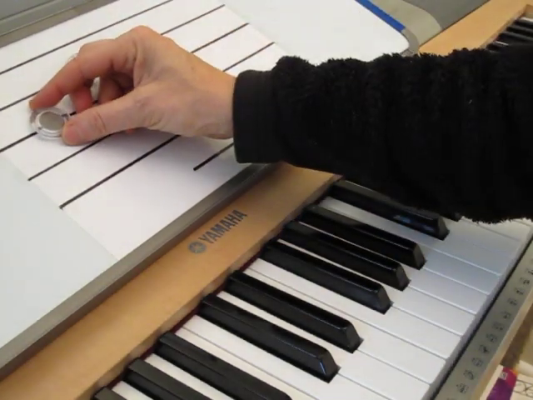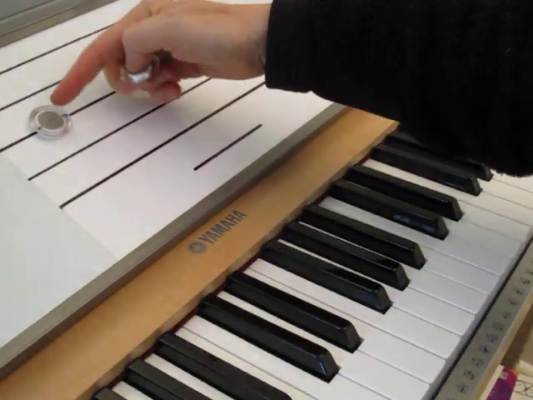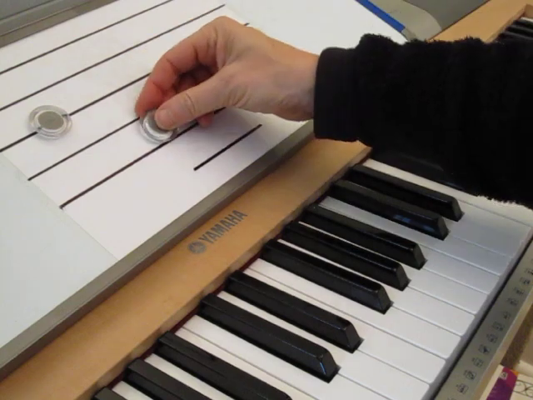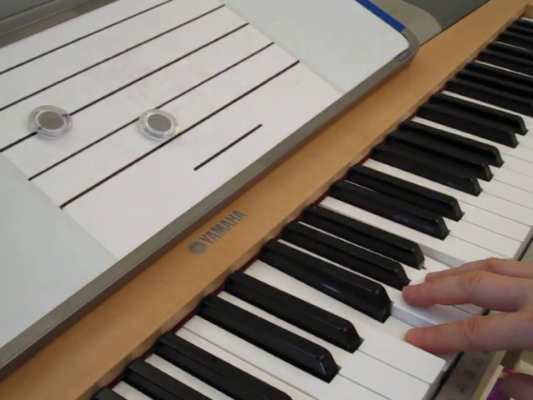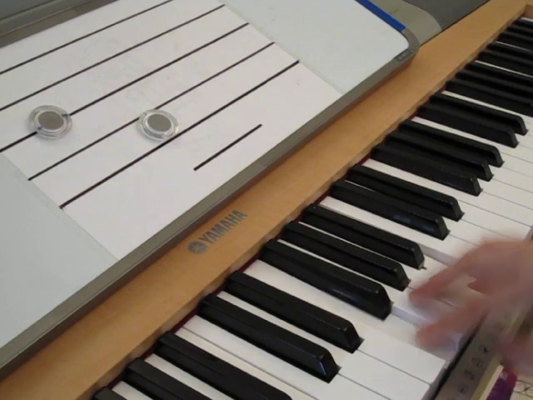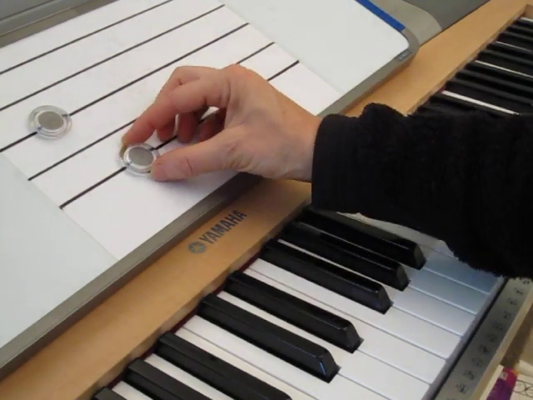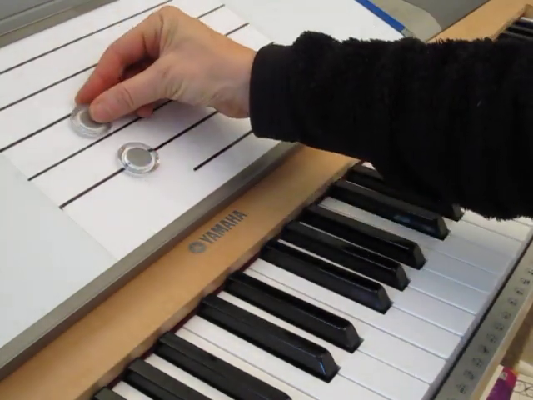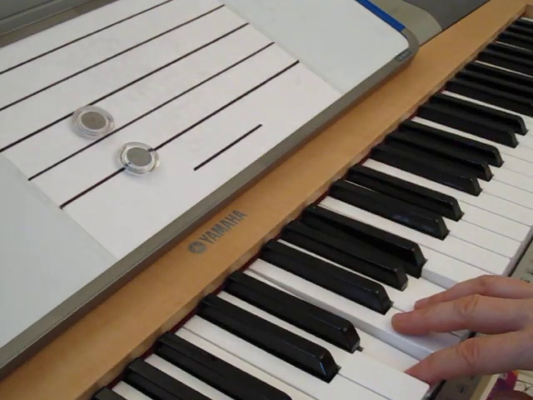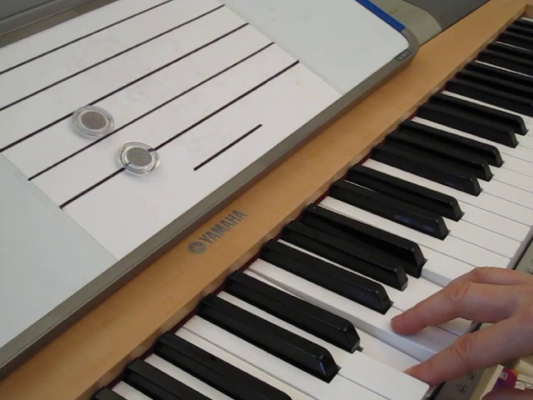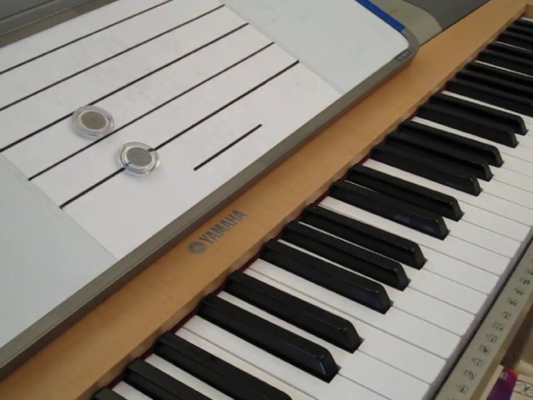Okay, and of course we can go down, and we're not going to go to this one, but we're going to go to this one. All right. And if we want to, let's do this, play a harmonic fourth, we just play them at the same time, and you'll see them in your music stacked on top of each other vertically.